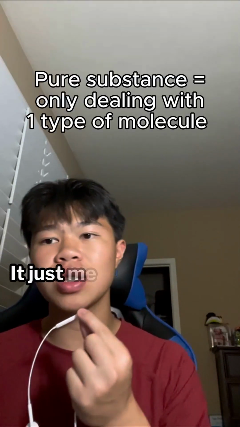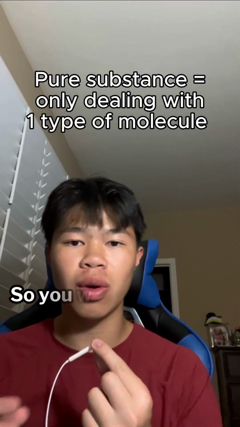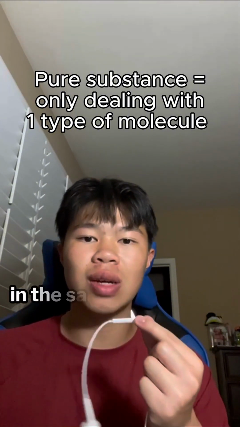So what is a pure substance? It just means that the substance is 100% one type of molecule. So you won't have water and glucose in the same one. 90% of the time, if not 100% of the time in AP Chem, you will be working with pure substances.